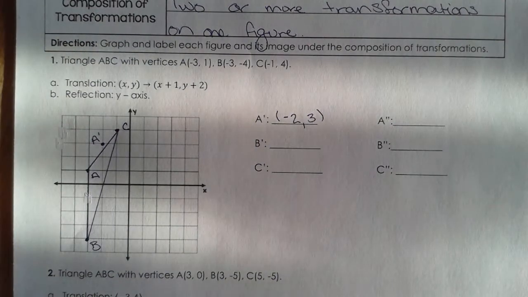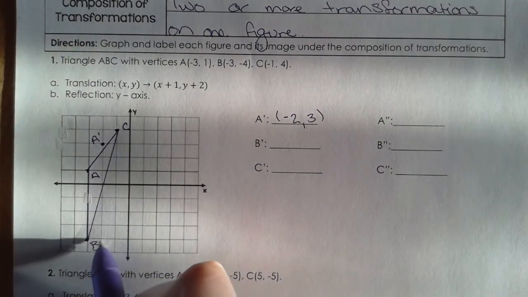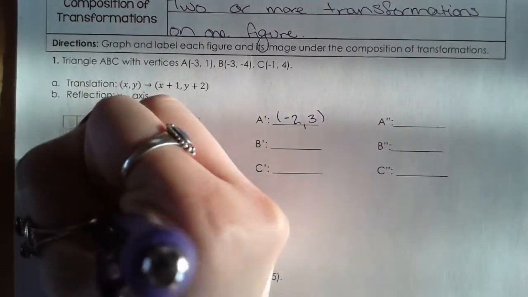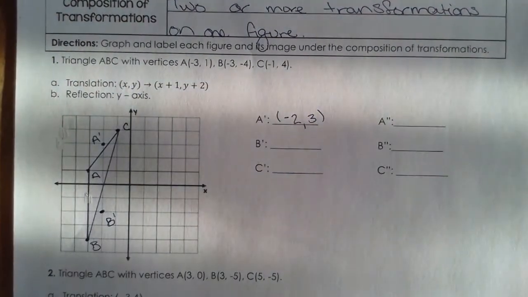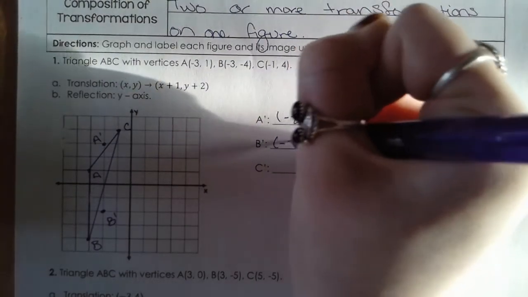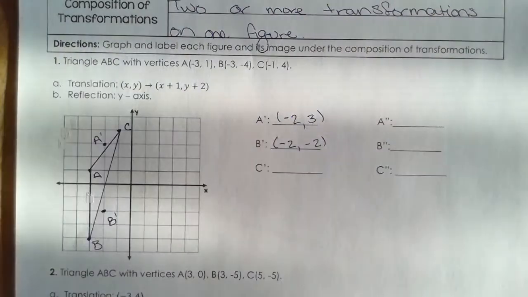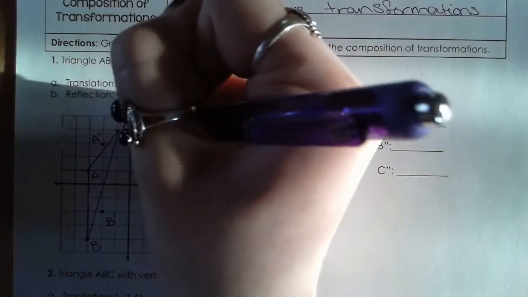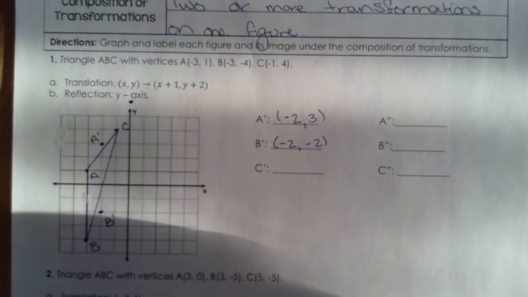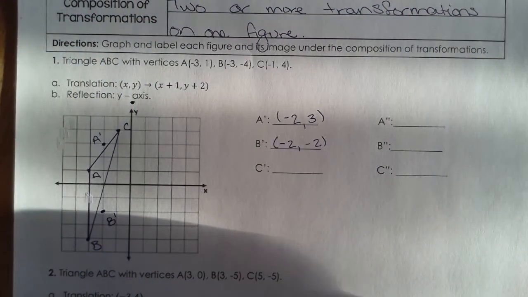And let's do the same thing with B. So to the right 1, up 2. And you should land right there. And always remember to label it B prime. B prime is at -2, -2. Last one, C, and it goes up to 6.